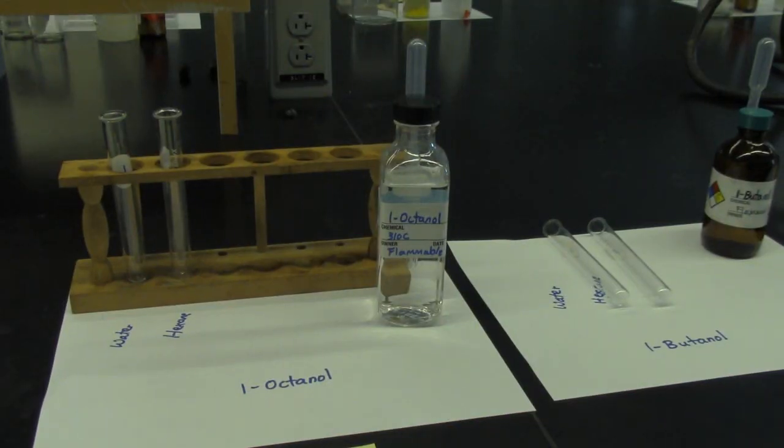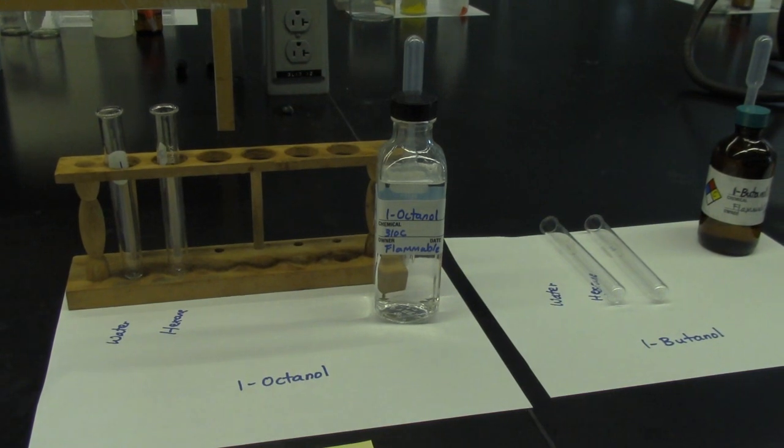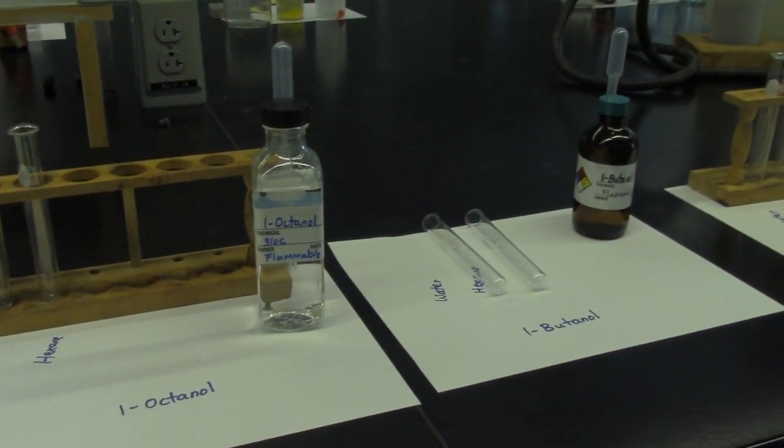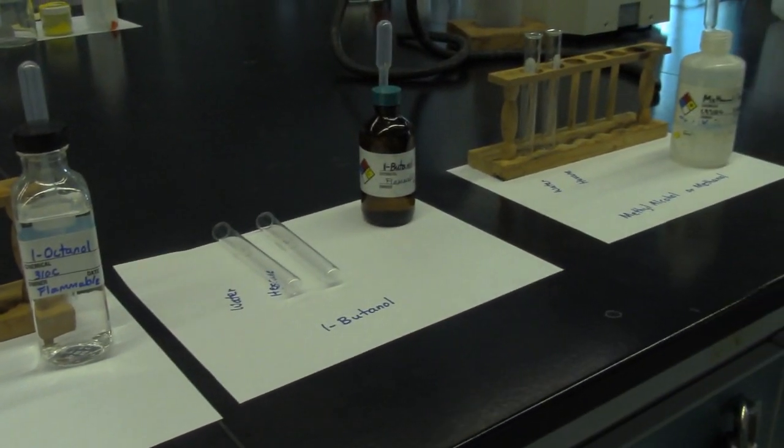So in part B, solubility, we will analyze 3 different alcohols in 2 solvents, water and hexane. We have octanol, butanol, and methanol.